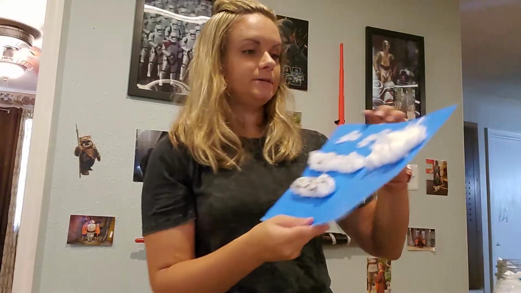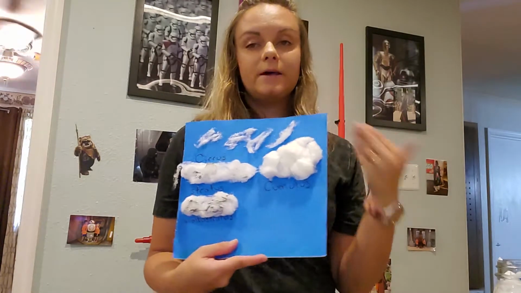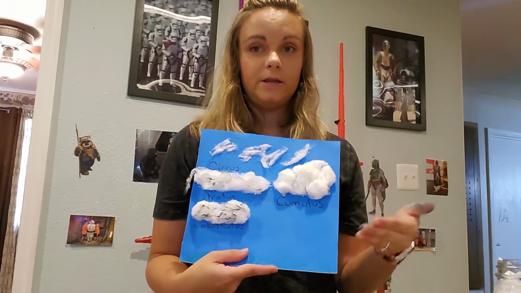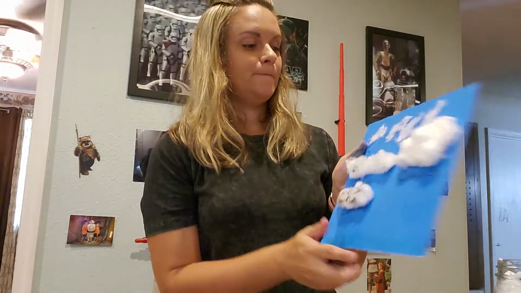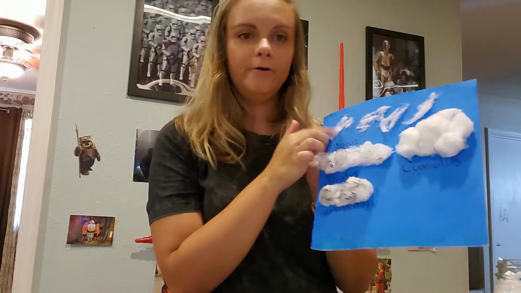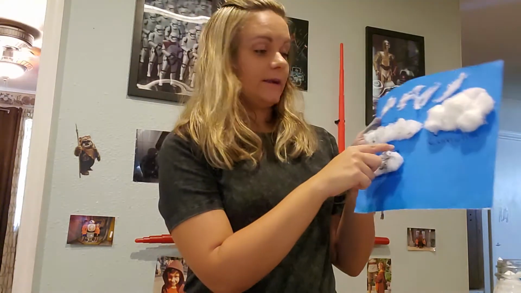Now remember that cirrus are around 7,000 to 14,000 meters above the ground, okay? And they are just kind of spaced out. And then you have your stratus clouds here, and that's our blanket cloud, right?